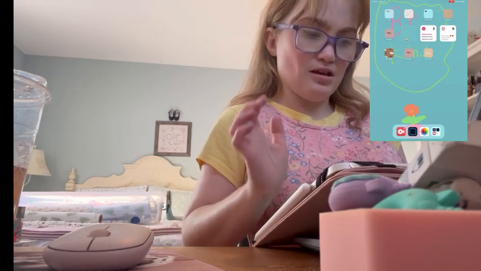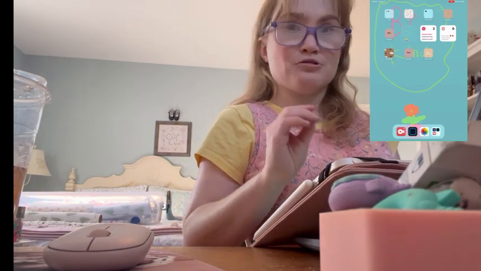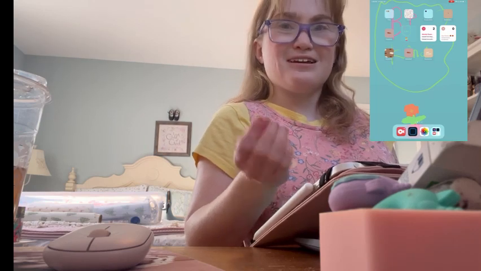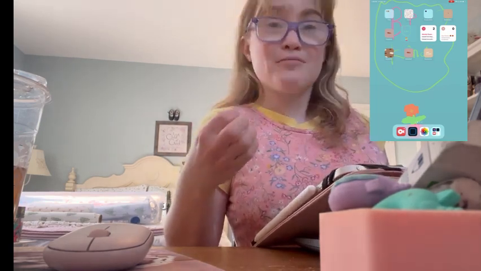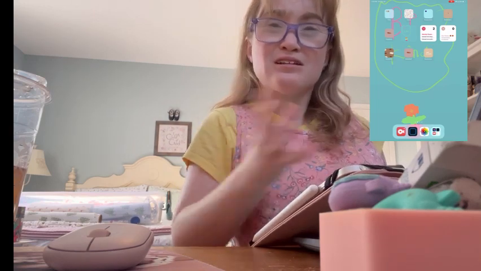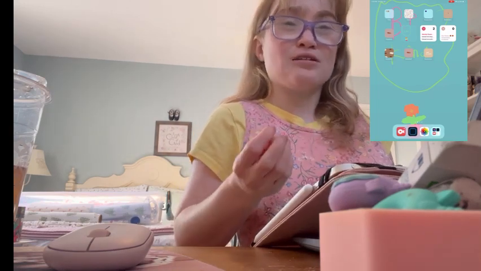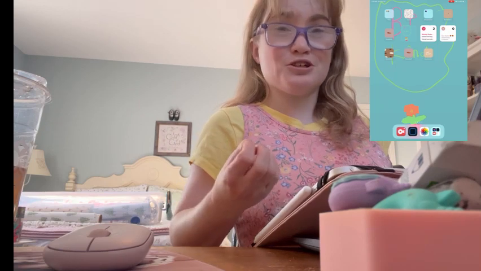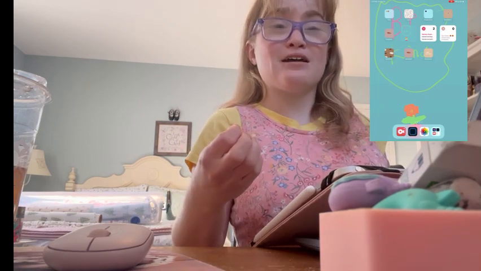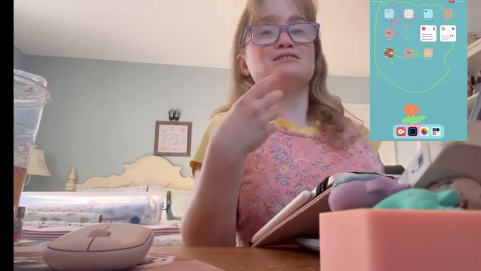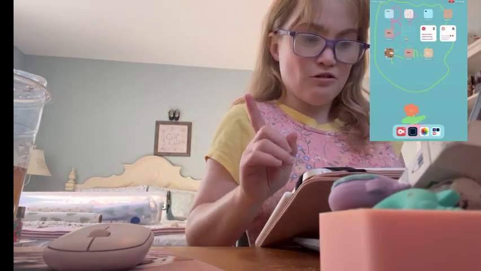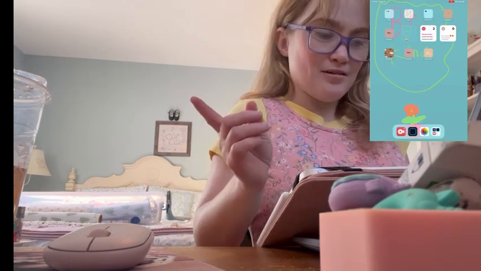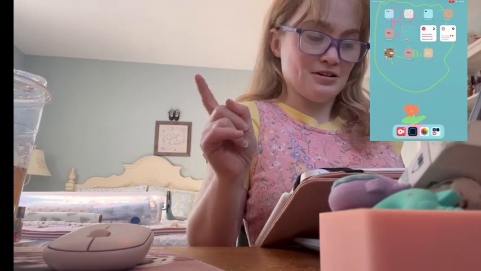Okay. So let's say I want to create a folder for my notes, okay? Because I personally find it so helpful when all of my apps that basically have the same category are in a certain folder. It just makes it more organized, and it makes me feel organized, and it makes it feel less cluttered, if that makes sense. So I am going to show you guys how you can do that.